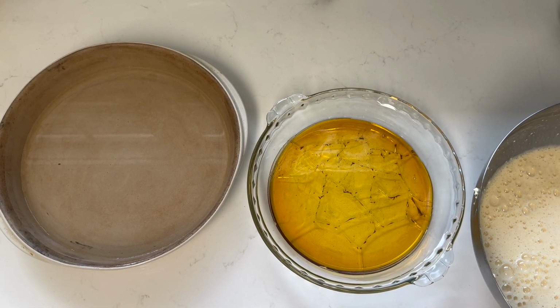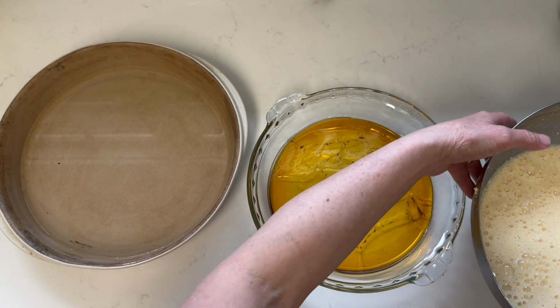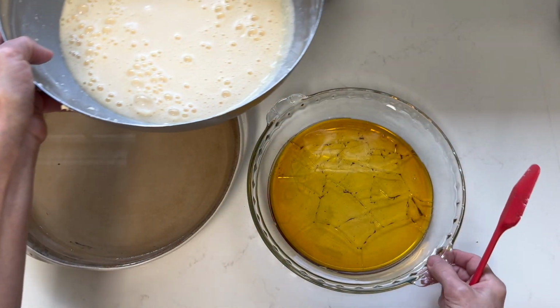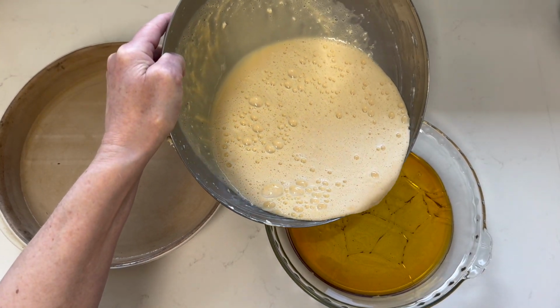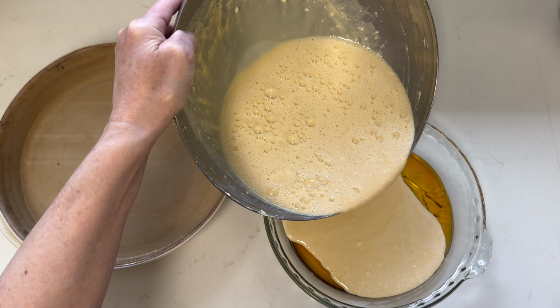Now you'll see the caramel has cracked in a few places. And it was funny because I'm making the batter and I'm hearing crack, crack, crack. And I'm like, oh no. But it all works out fine, don't worry.